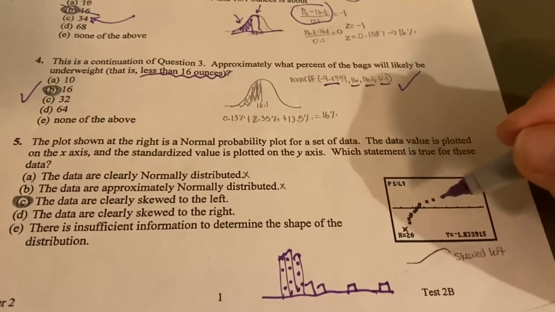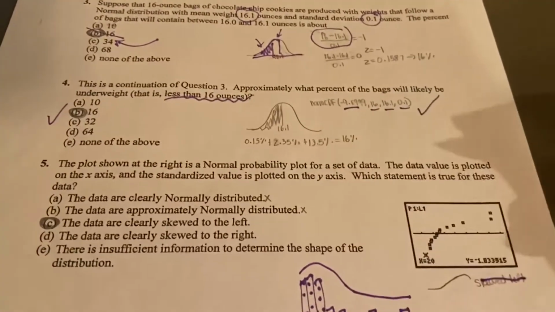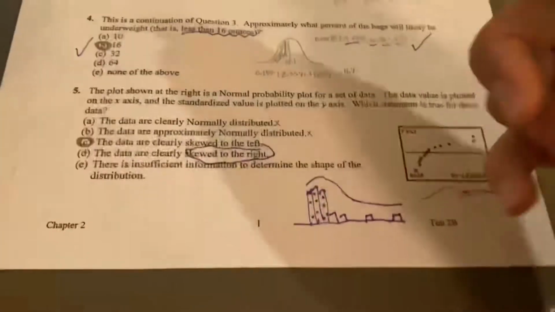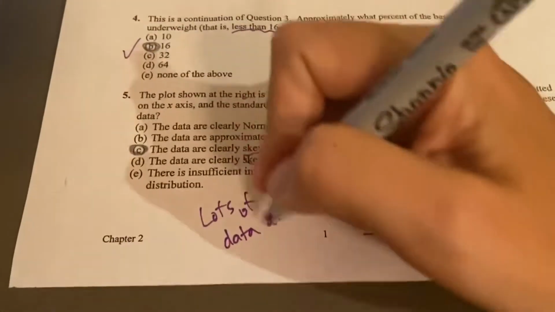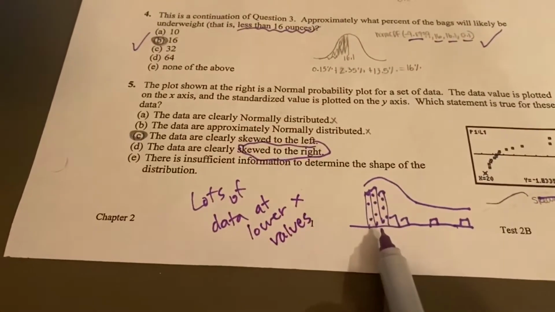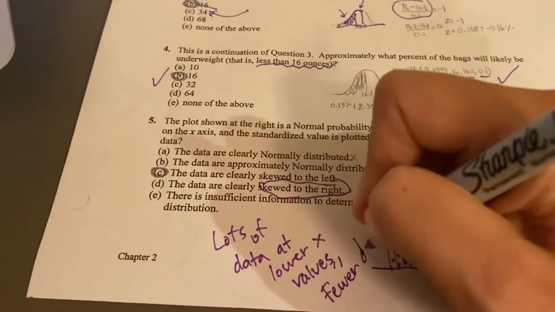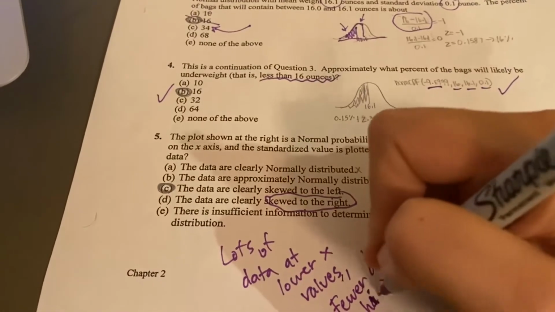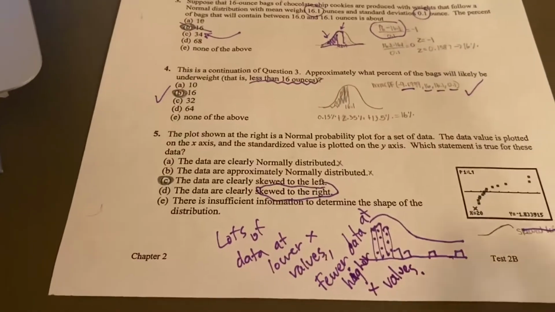So you notice if I took this data and made a histogram, it would look like this. That's not skewed left. Excuse me, that's skewed right. Skewed right data has lots of data at the lower x values, and fewer data at higher x values. All right, cool.